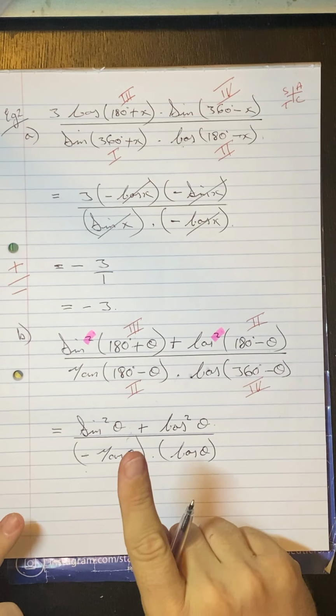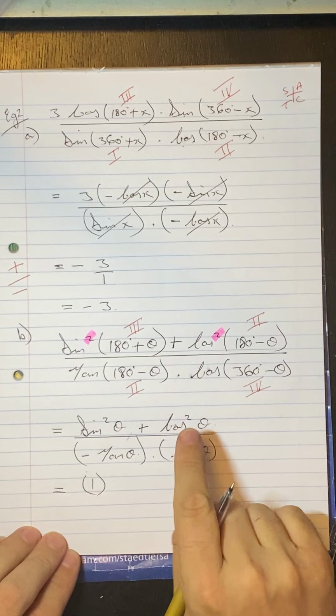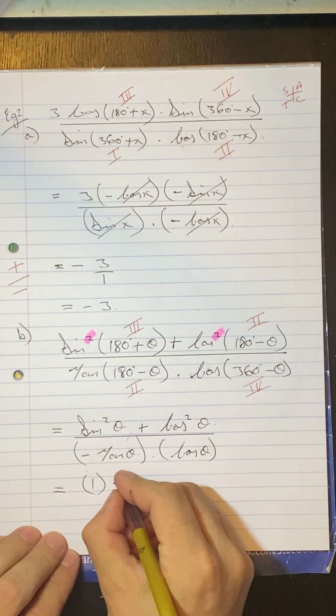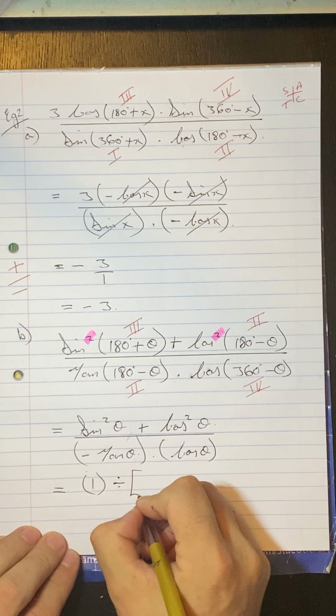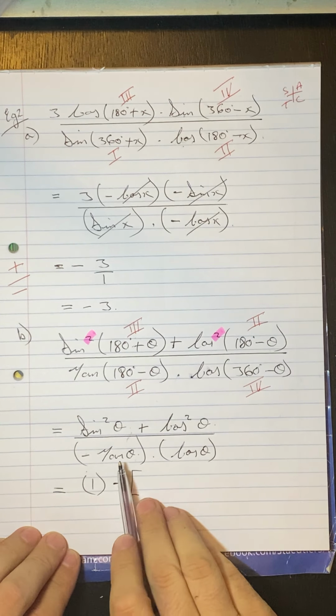Now, if I have a look here, I have this identity, sine squared plus cos squared. So that is from our identity that I told you guys on the first page. Sine squared plus cos squared equals 1. So I know that this top is 1. And what I'm going to do here, grade 11, is I'm just going to say divided by and open up a bracket, because this is another identity.